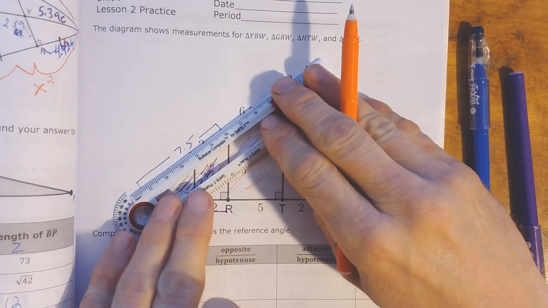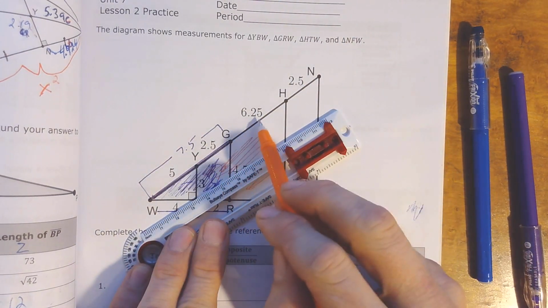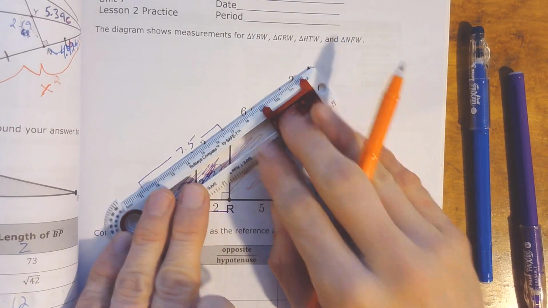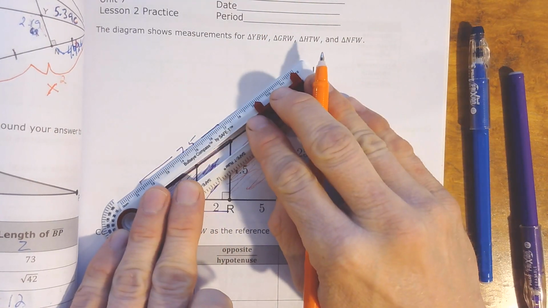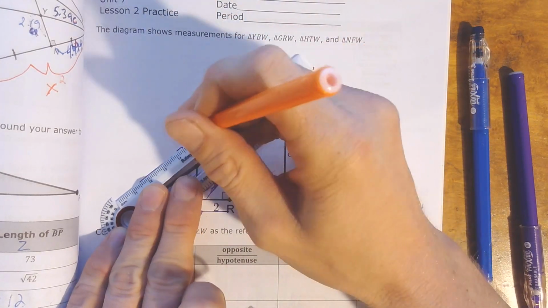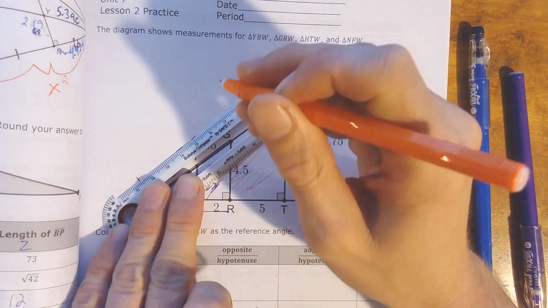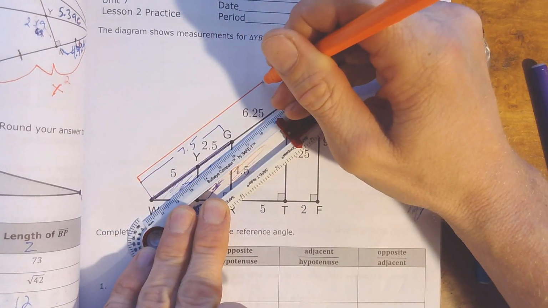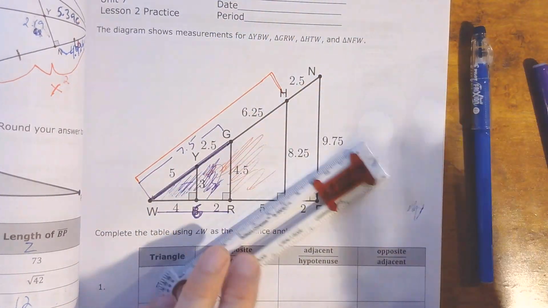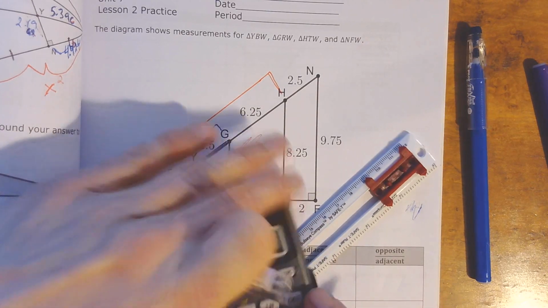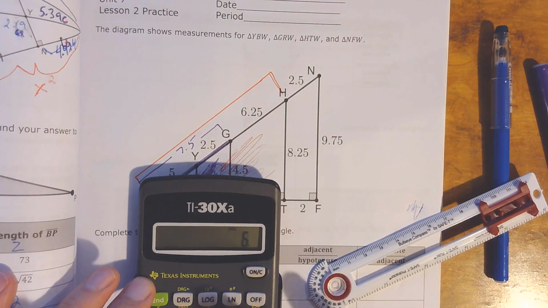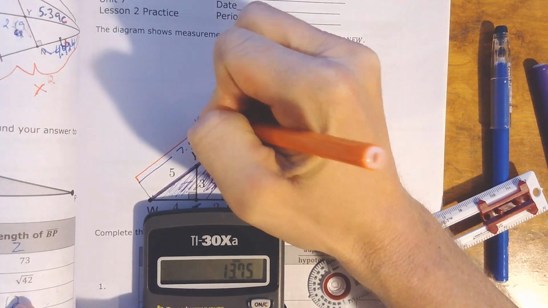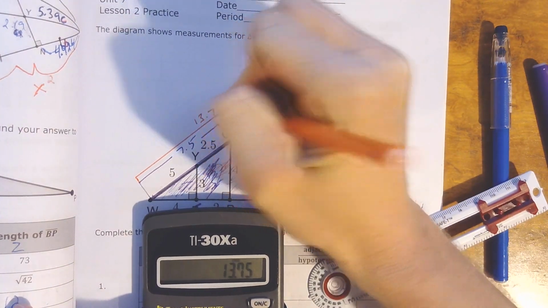So this is going to be 7.5 and 6.25. So this whole thing here is going to be 6.25 plus 7.5, that's going to be 13.75.